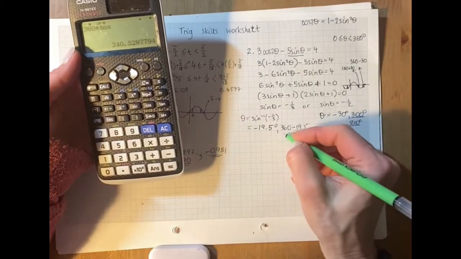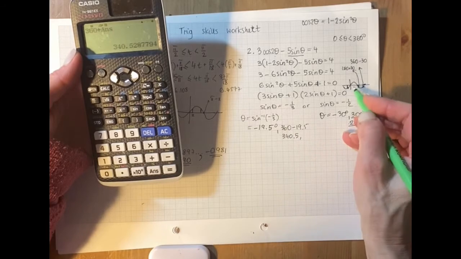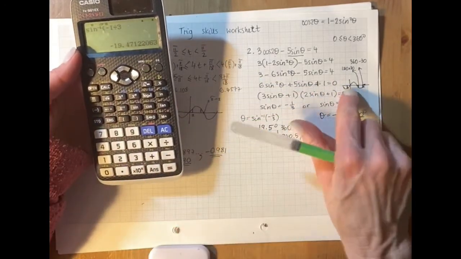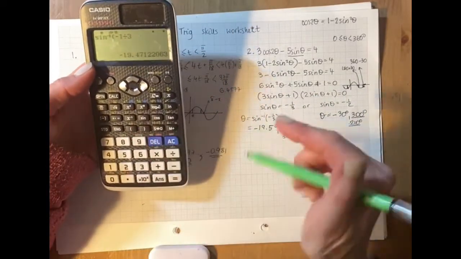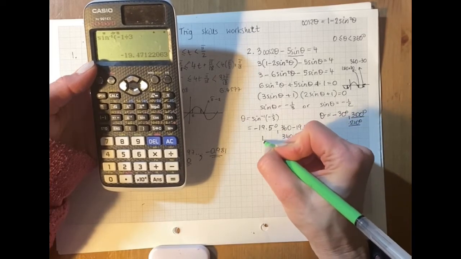That gives me 340.5, and the other one is going to be 180. There you go. It's always 180 minus this angle, so I'm going to add the two together, so it's going to be 199.5.